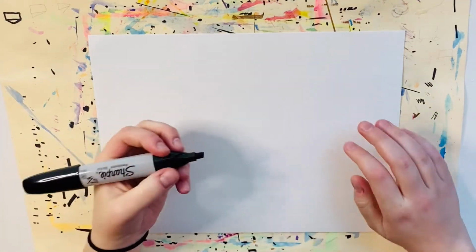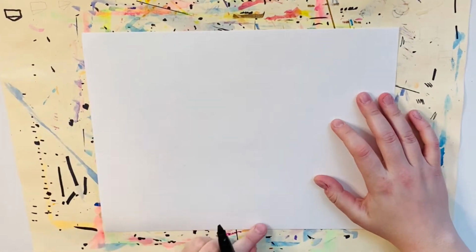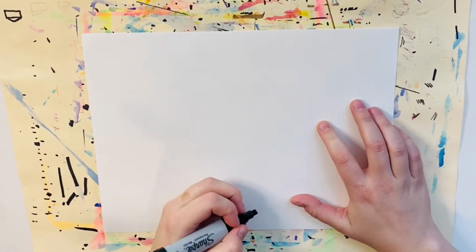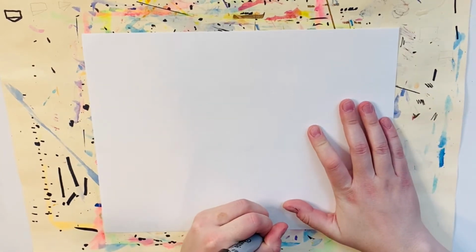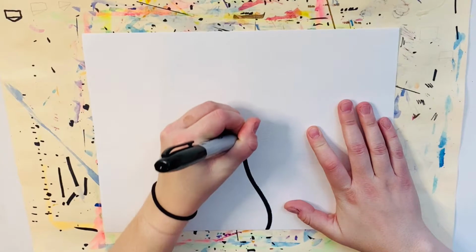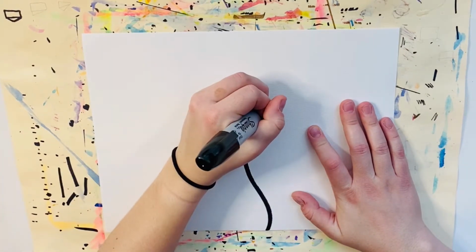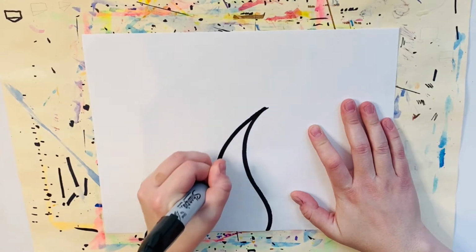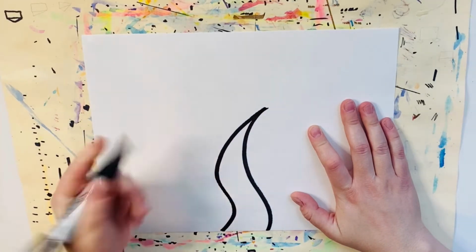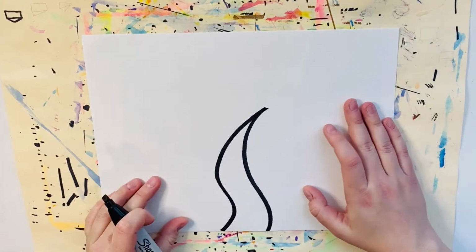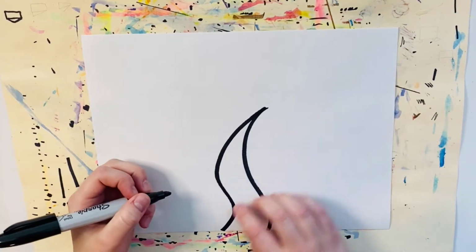So for our project, we are going to focus on those octopus tentacles that Yayoi Kusama is so famous for. They also kind of remind me of seaweed. So I'm going to start out with a curving line that's kind of like an S curve or a wiggly line. And I'm going to start at the top again and draw the other side. And as I come back down on the other side, it's a little bit wider at the bottom than it is at the top. So it's skinny at the top and wide at the bottom.